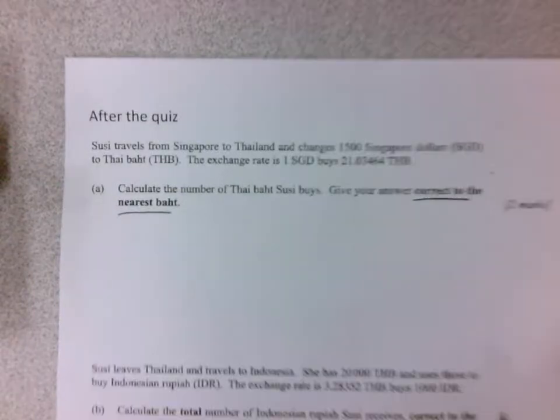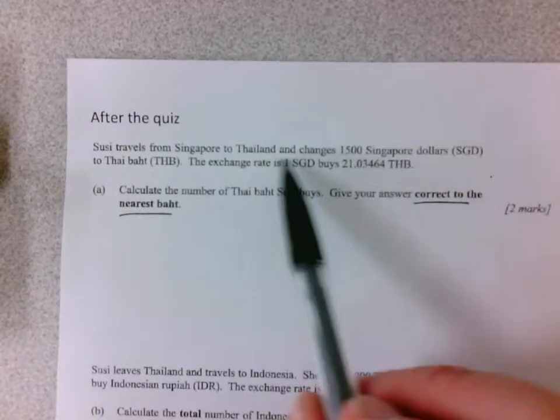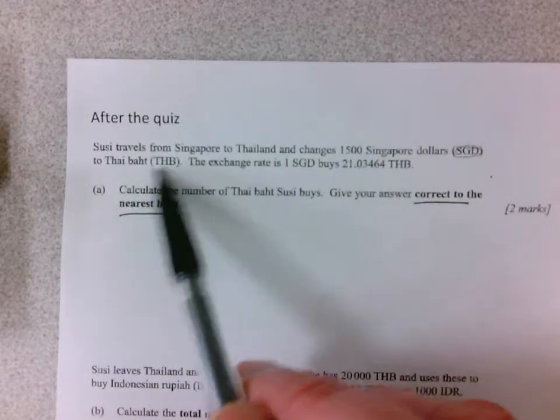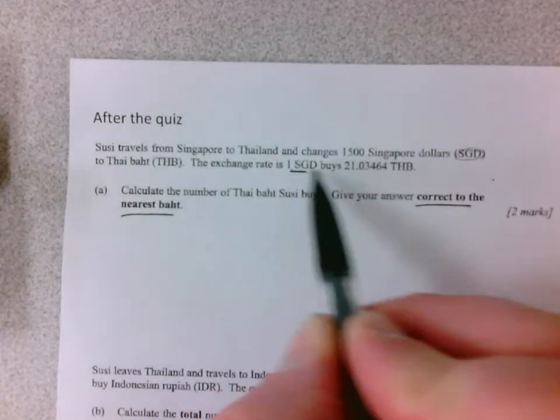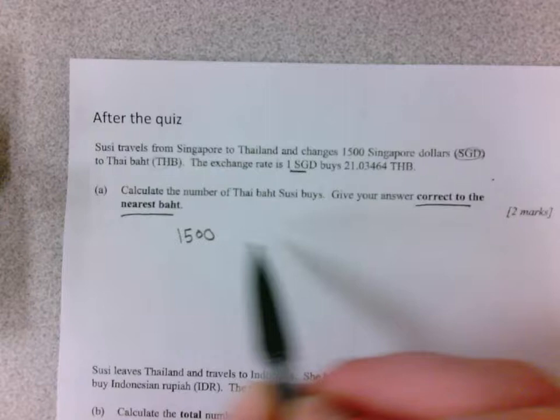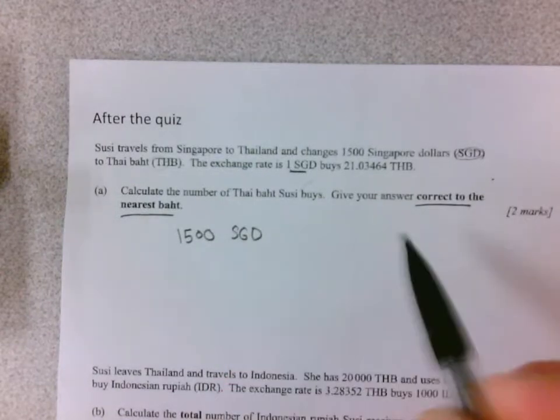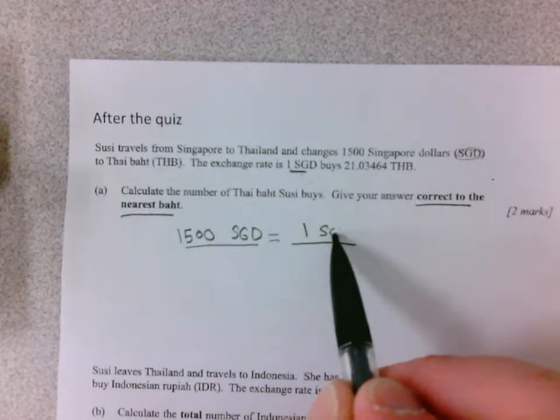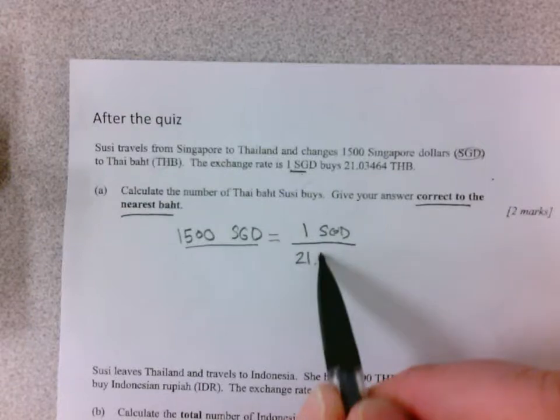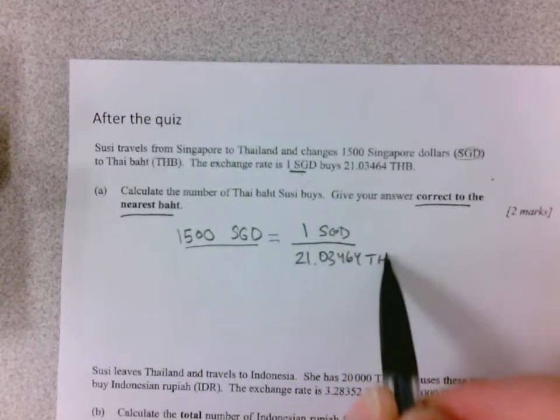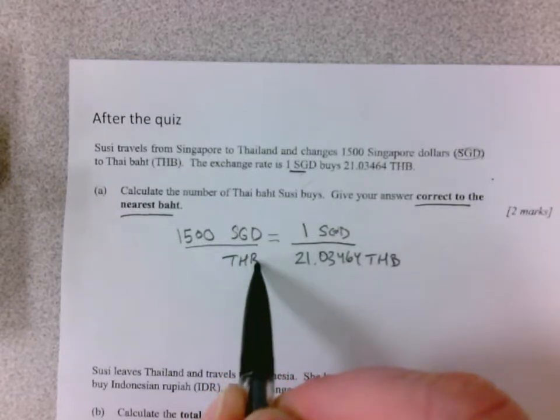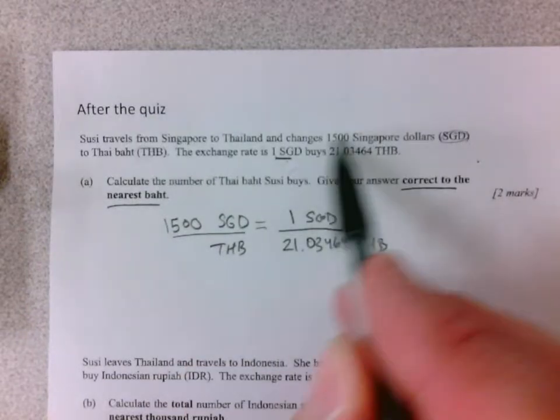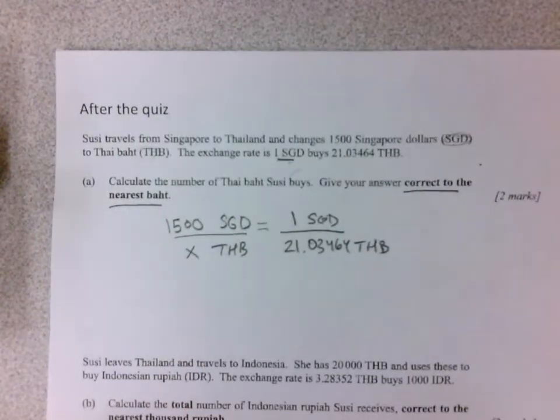In this case, I'm going from Singapore to Thailand, in Singapore dollars and Thai baht. So what I know is I have 1,500 Singapore dollars, and I know 1 Singapore dollar buys 21.03464 Thai baht. And so the question is, how much is 1,500 worth? I have 1,500. So even though you might not need a proportion to solve this one, I think it's a helpful way.